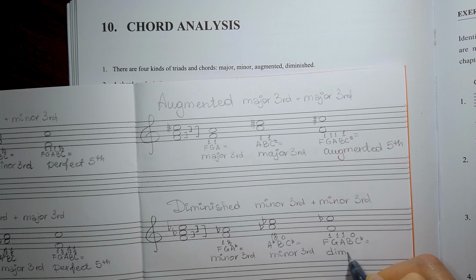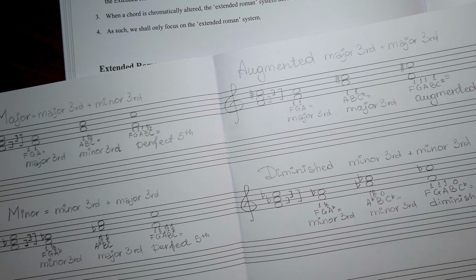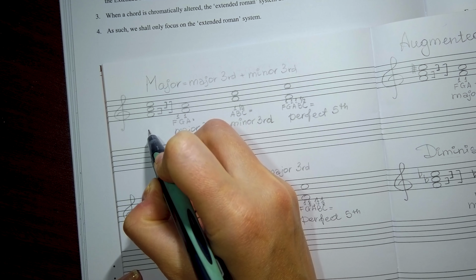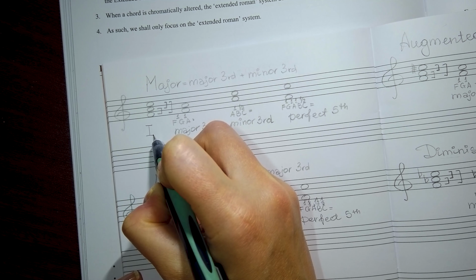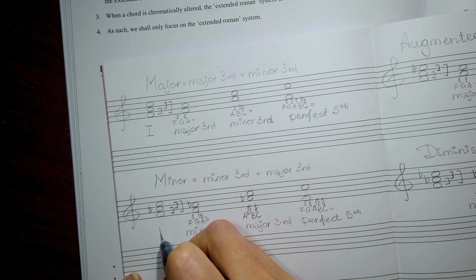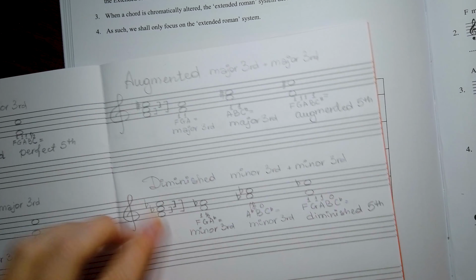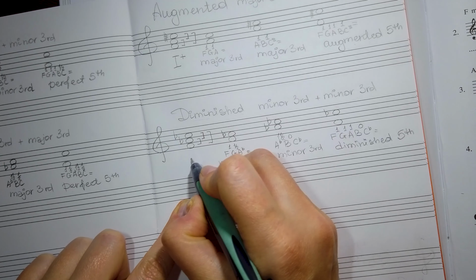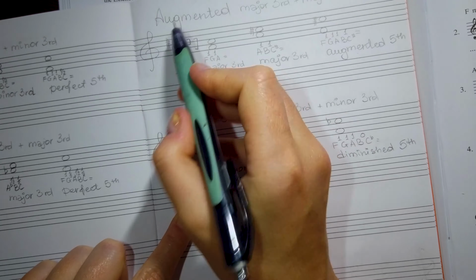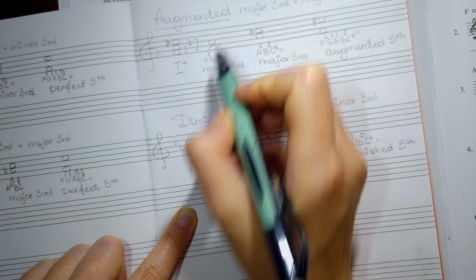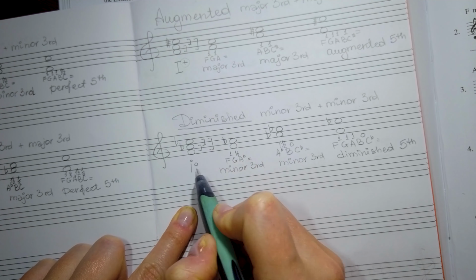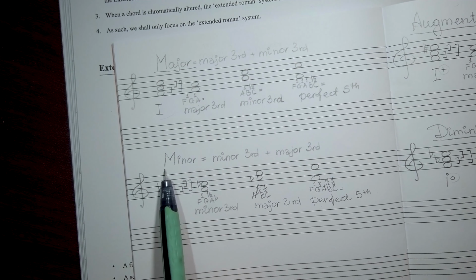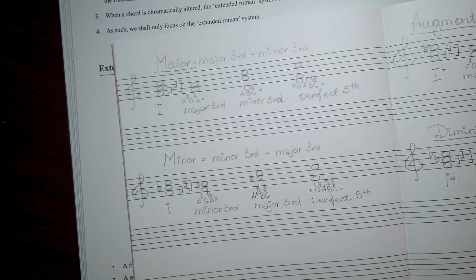Now, major, minor, augmented, and diminished have their special names, their special symbols. For major we use a capital letter. For minor we will use the small one. For augmented we will add a plus next to the capital letter, and for diminished next to the small letter we will add a 0. So augmented has a plus, diminished has the small 0 next to it. And major is only capital, minor only the small.